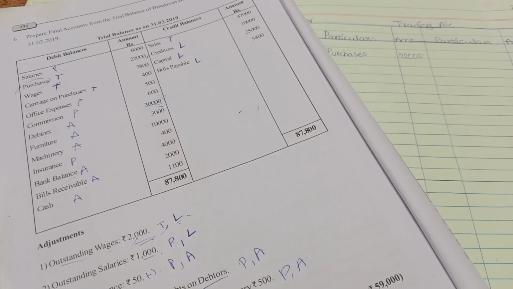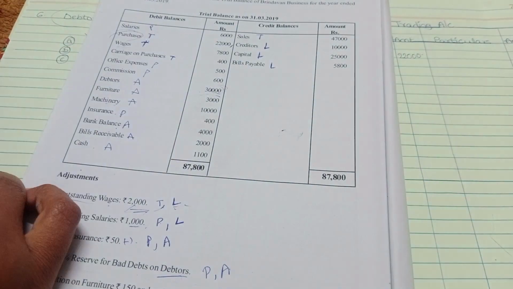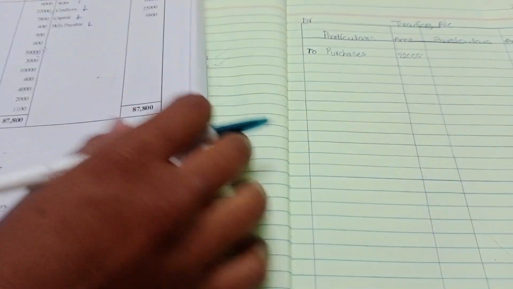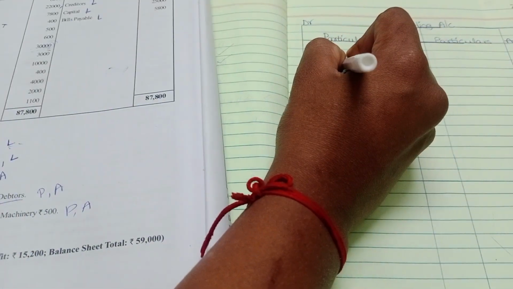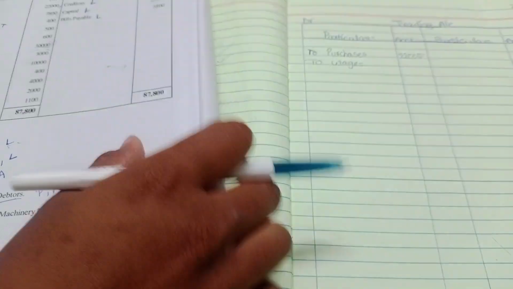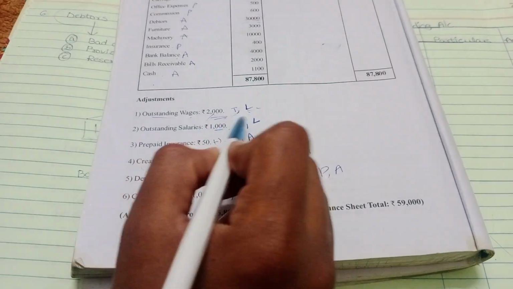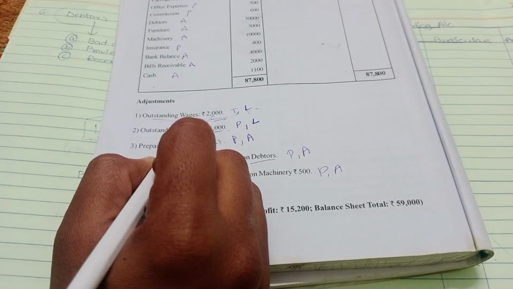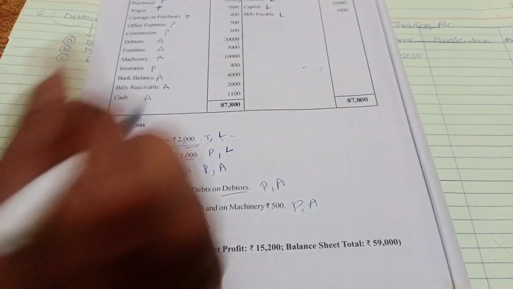Okay, next in the question, what are we having next? Wages. Wages is also an expense for us, so it will be written on the debit side, to wages. But for wages we are having an adjustment, right? What is the adjustment? Outstanding wages, it seems 2,000. We need to add that. What is the wages amount? 7,800.